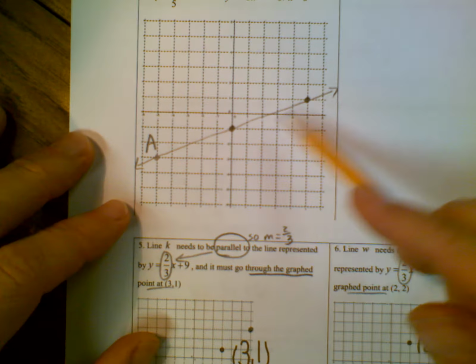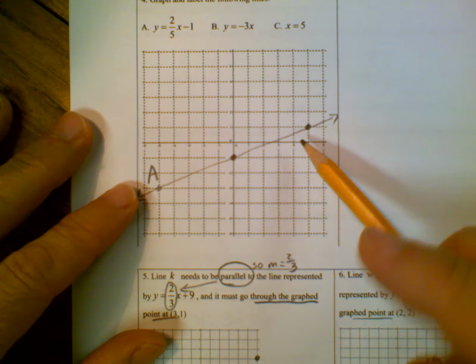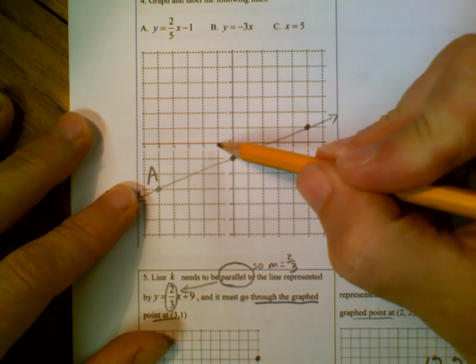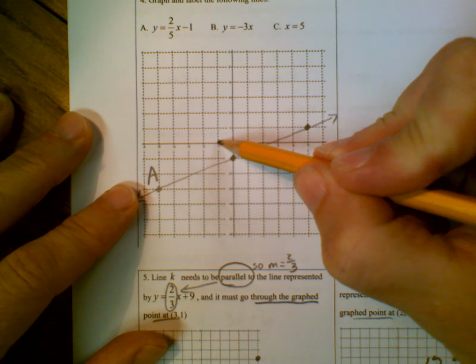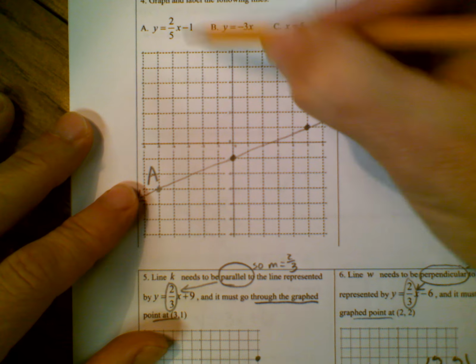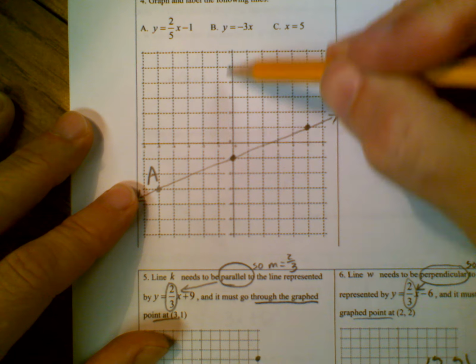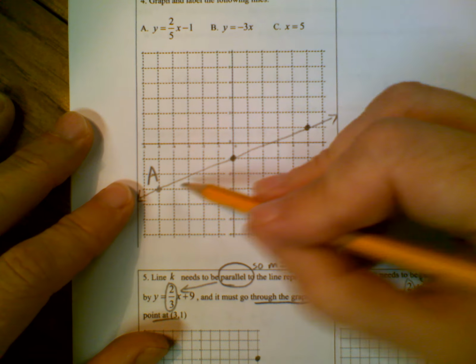All right, number 4. Here's the first line graphed, which I don't think, well, no, there were some people who got this wrong, because they put this line through the point -1 on the x-axis instead of the y-axis. This is the y-intercept. Folks, the y-axis is the one that goes up and down. So that's where line A is.